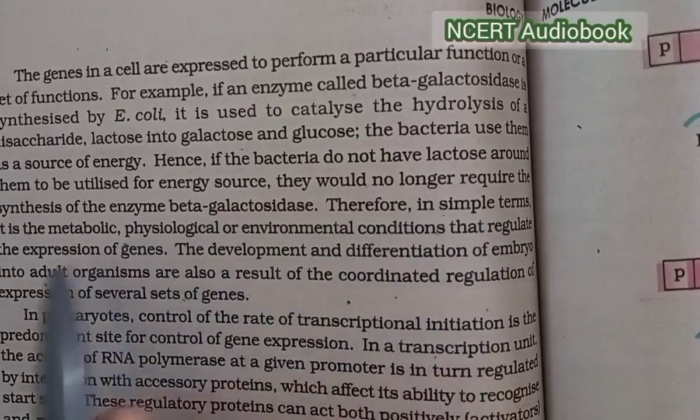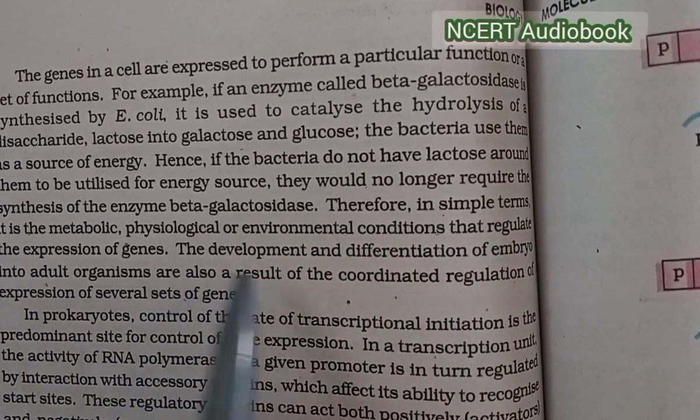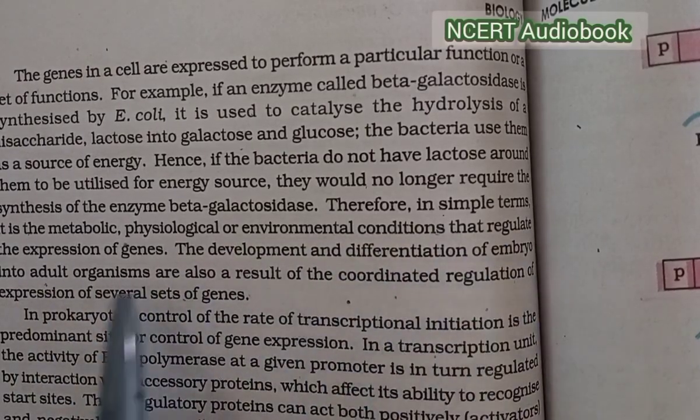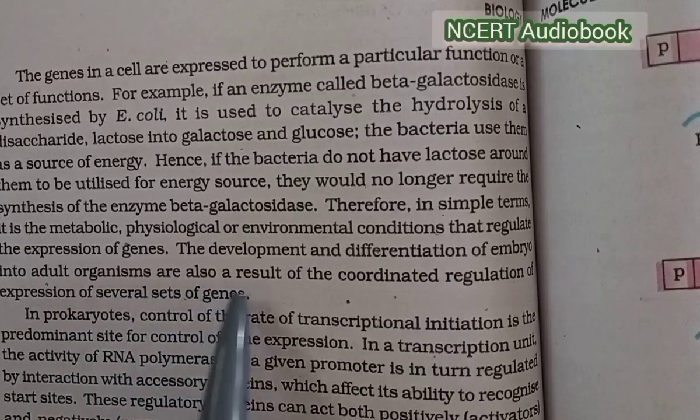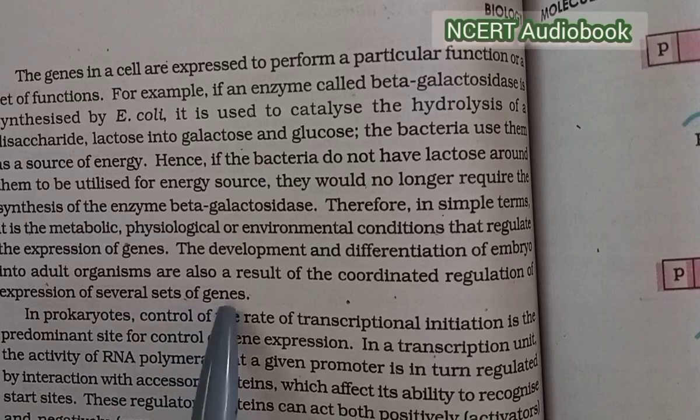Therefore, in simple terms, it is metabolic, physiological, and environmental conditions that regulate the expression of genes. The development and differentiation of the embryo into an adult organism are also a result of the coordination of the regulation of the expression of several sets of genes.